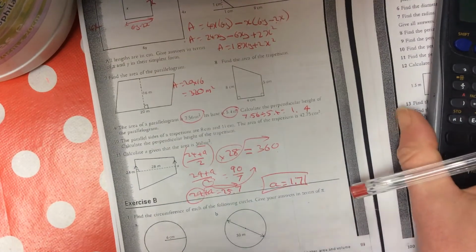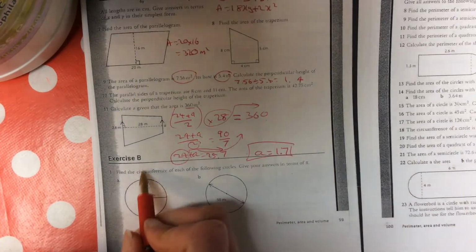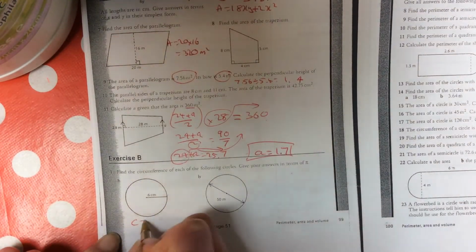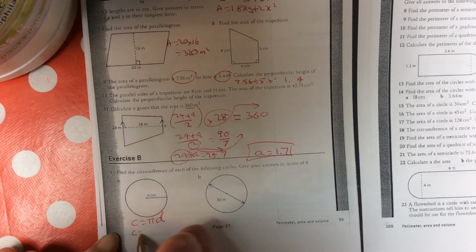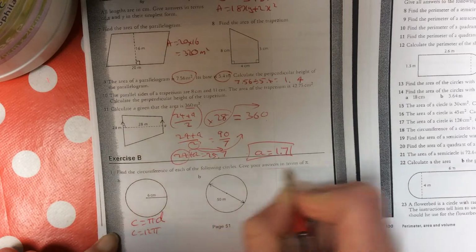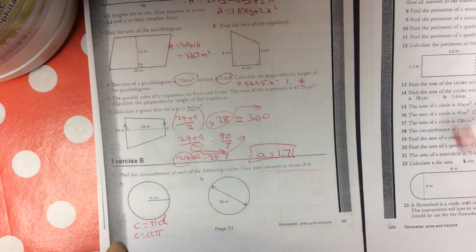Okay, exercise B. Circumference. If you remember the formula for circumference, it's pi times d. Diameter is going to be 12. So it's 12 pi. The question said give your answers in terms of pi, so you can just leave it there.